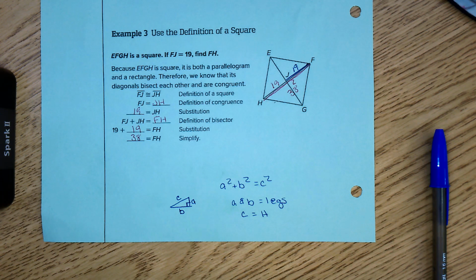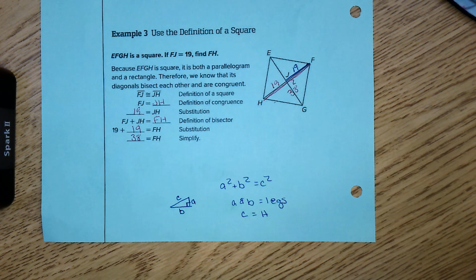And because we're finding square roots, you definitely need a calculator and you are going to have to show your work. So make sure you write down your work.